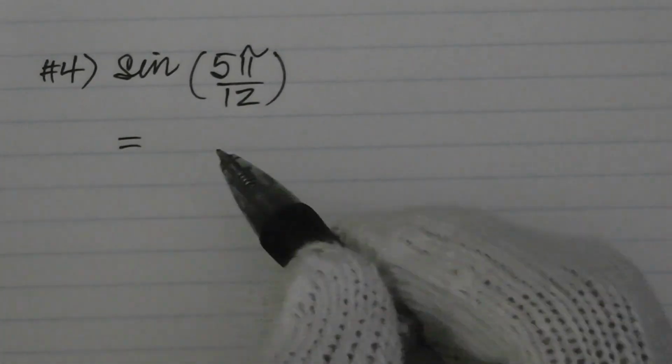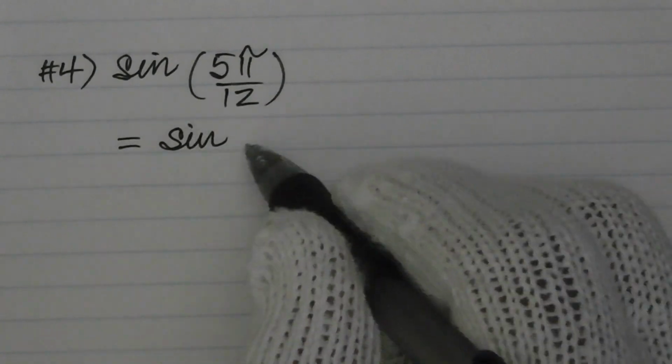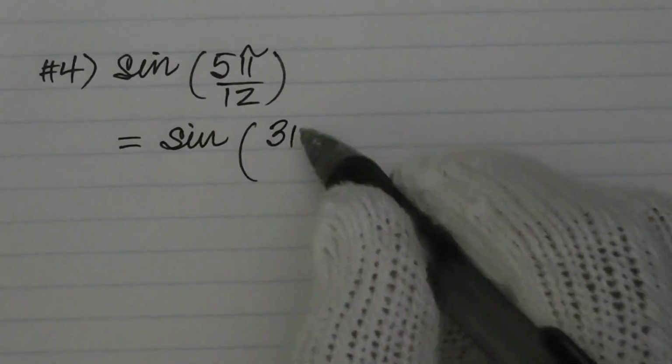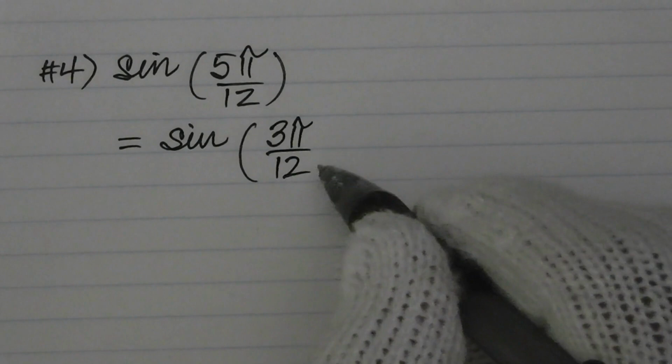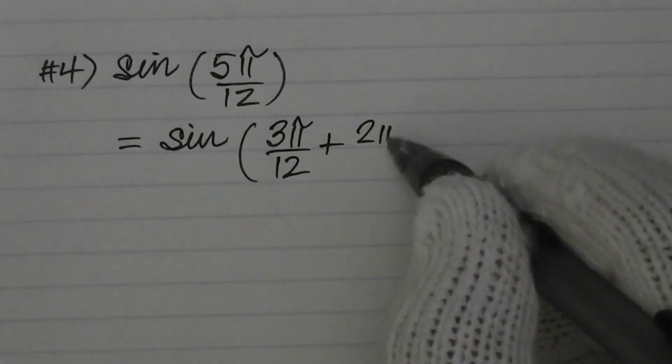Looking for the exact value for sine 5 pi over 12, the strategy here is to write it as an addition or subtraction of two fractions of pi that add up to 5 pi over 12. For example, I could do 3 pi over 12 plus 2 pi over 12.